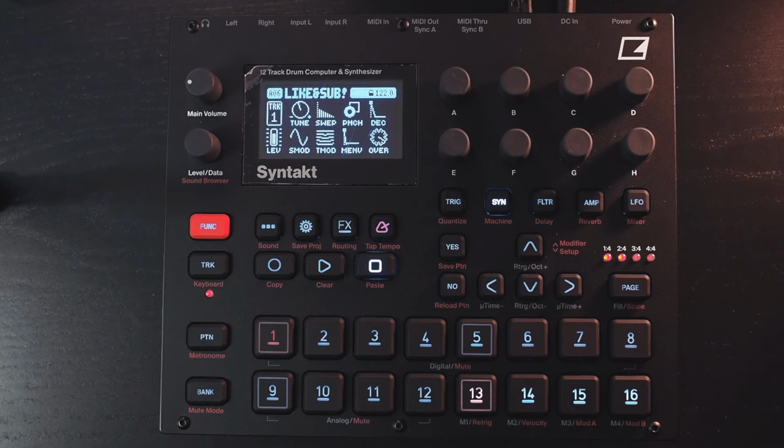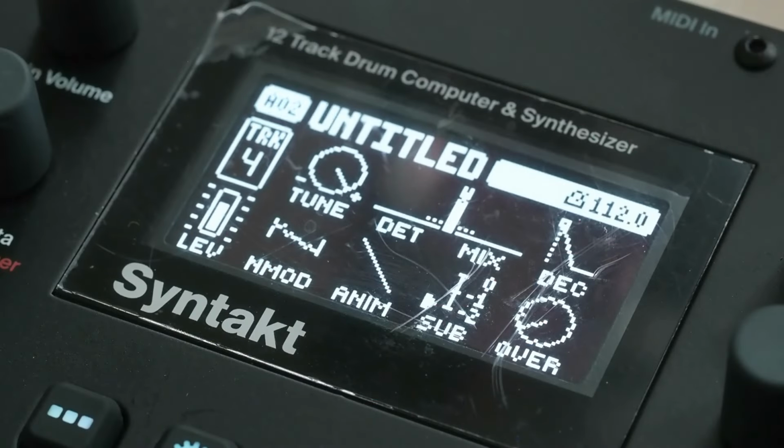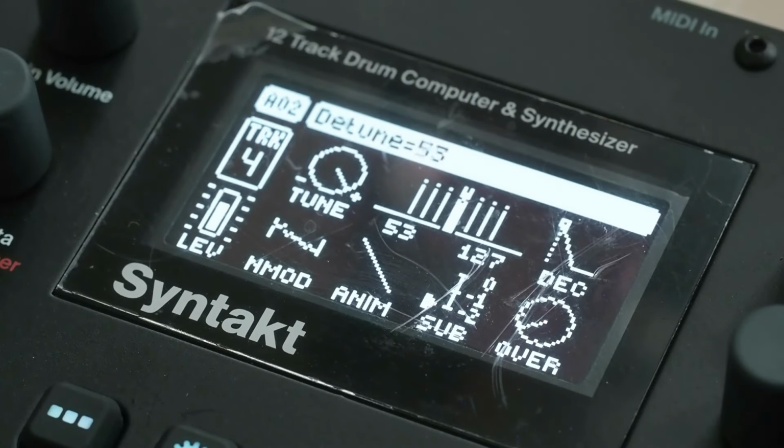But as of the latest firmware update, version 1.2, I would say that the Syntakt now has a wider sound palette than the Digitone, particularly through its new Swarm and Raw machines. So I'll give you an example of the Swarm machine.